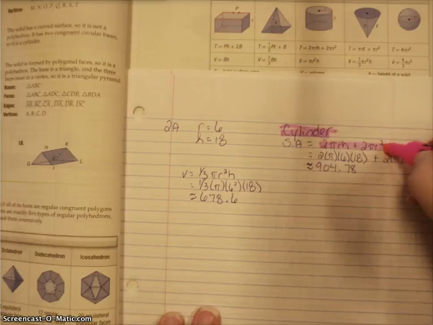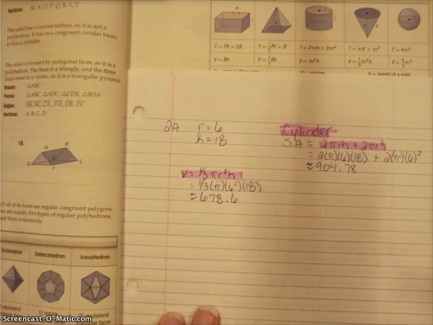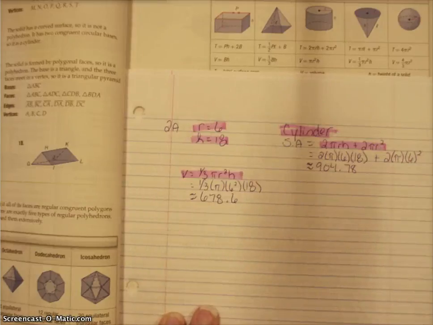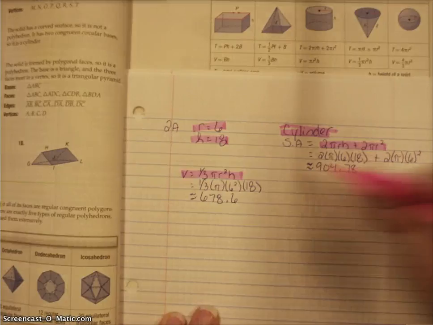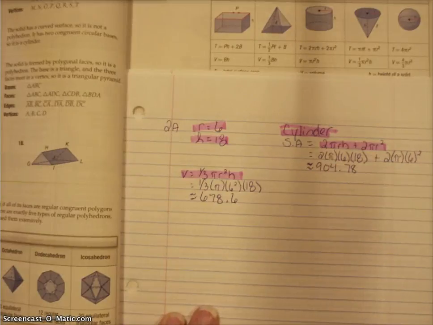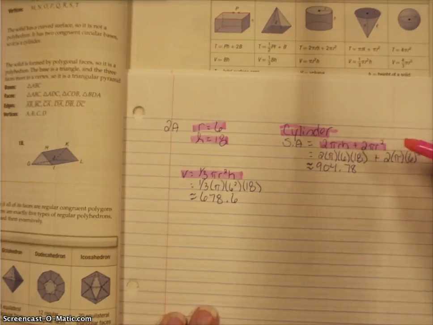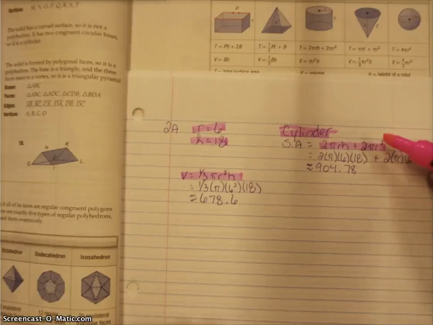And the formula is that. And then I write down everything I know, everything I'm given in the problem. And then you just plug them in the correct places. Take the extra time to write all this down, especially when you're just getting started with this. It's very easy to make a mistake.